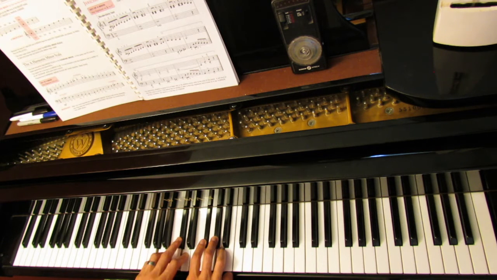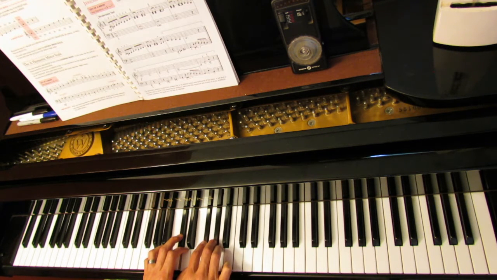Three: C sharp, F sharp, G sharp. What scale steps are they? 3rd, 6th, 7th. 1, 2, 3, 4, 5, 6, 7, 1, or 8.